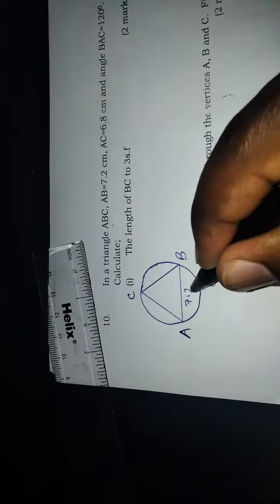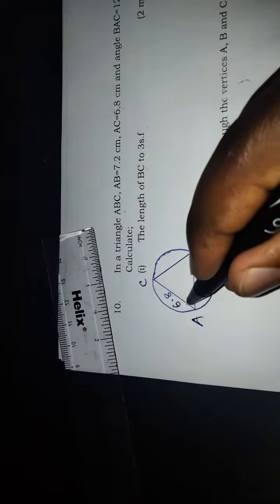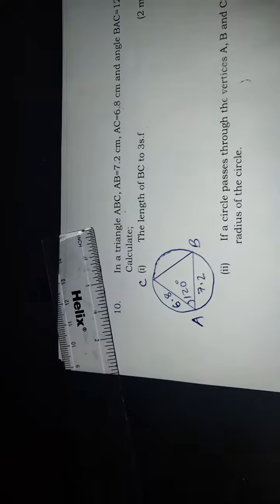The triangle is ABC, so you can have A, B, C. The given lengths are AB 7.2, AC 6.8, and one angle BAC, which is 120. We're going to find the length here.